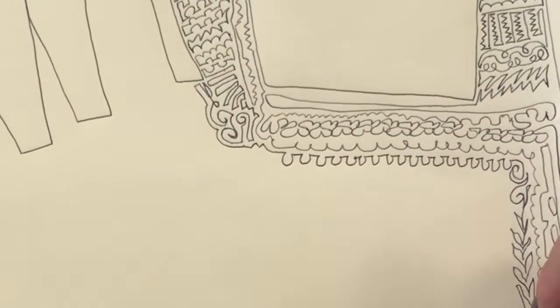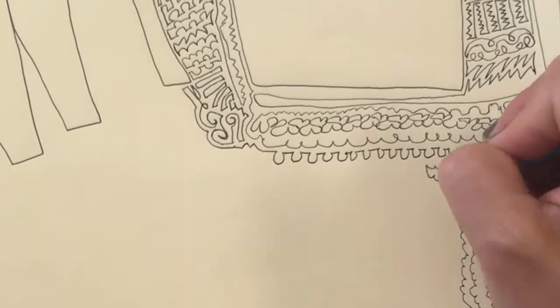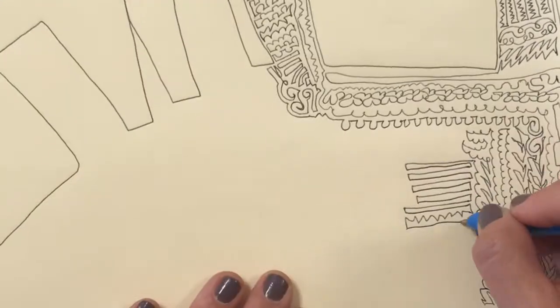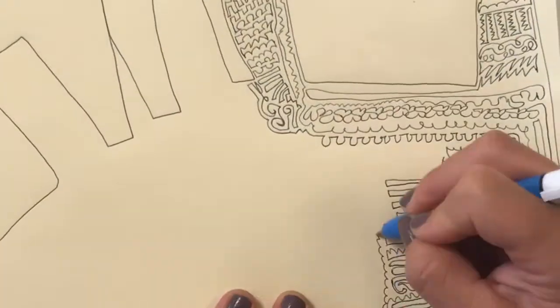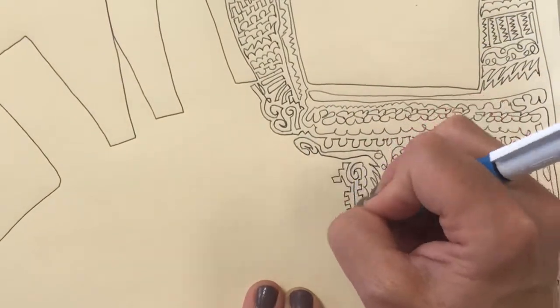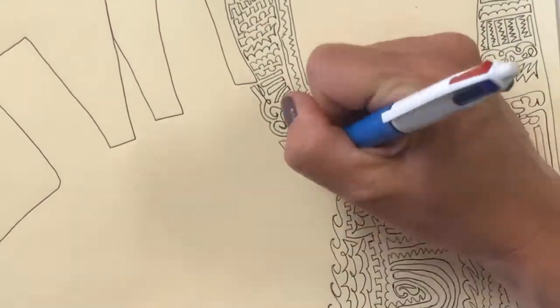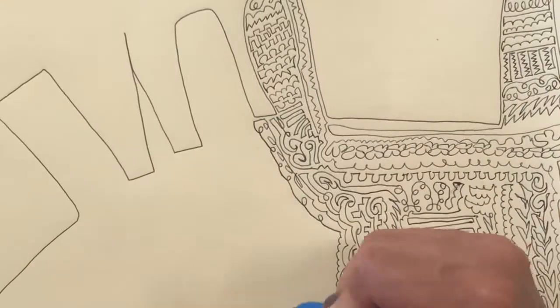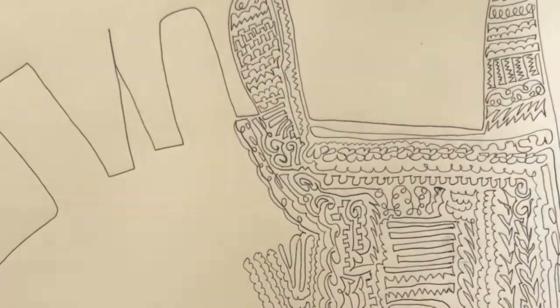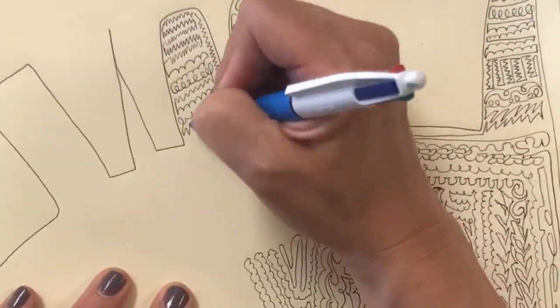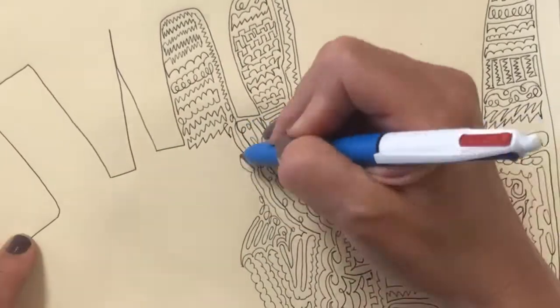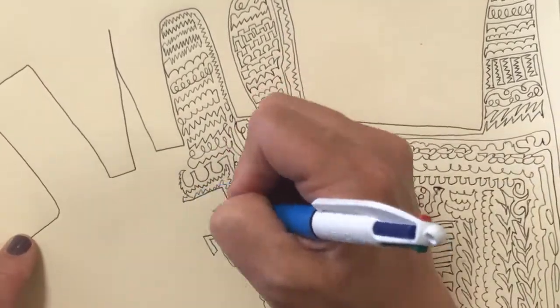But really add tons of different line variety when you're creating these. It's going to be helpful to you to maybe start having a little piece of paper on the side to practice different lines ahead of time or during this project. But really enjoy it, respect the line, create lots of variety.